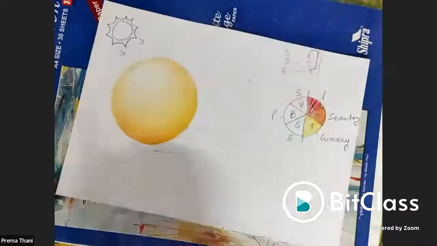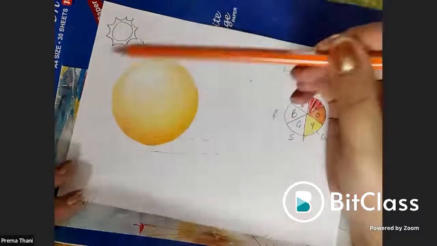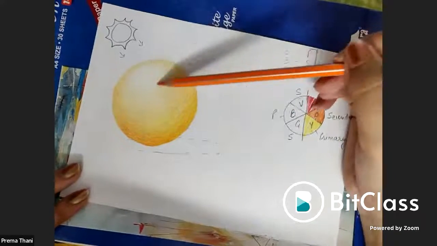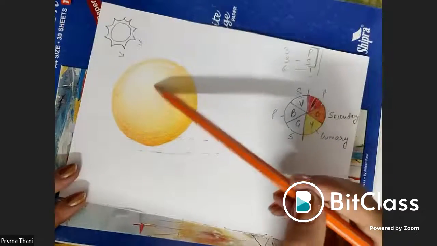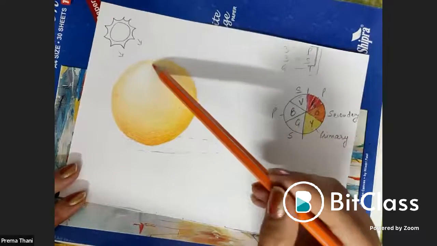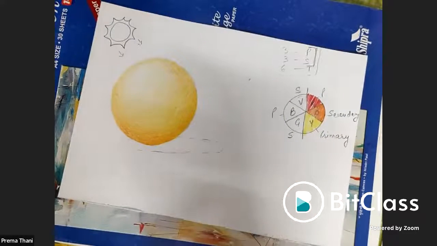See how smooth it looks? You just need to have the right techniques.